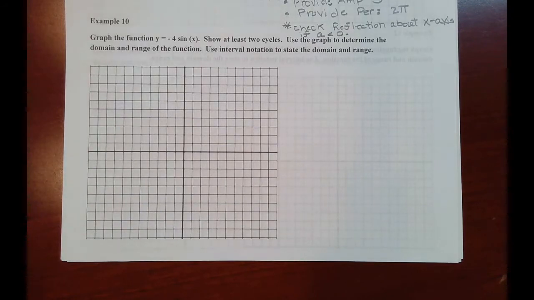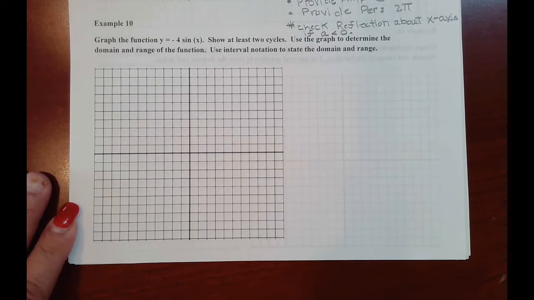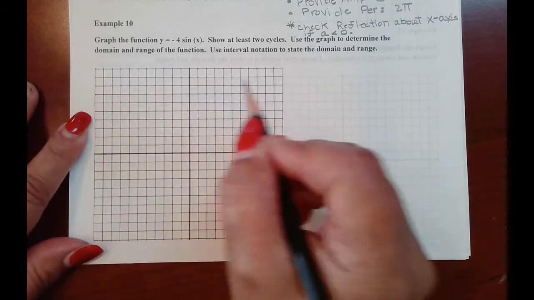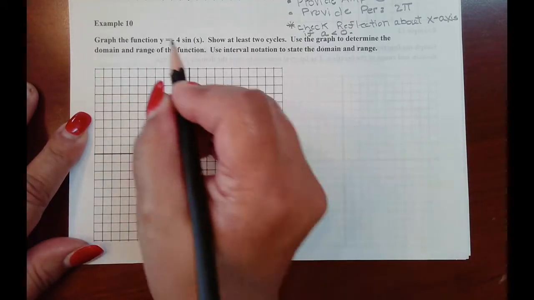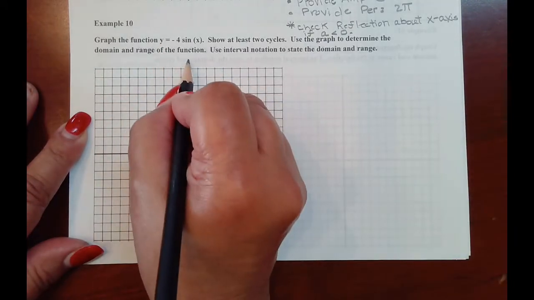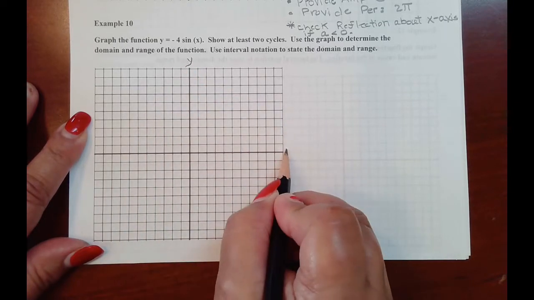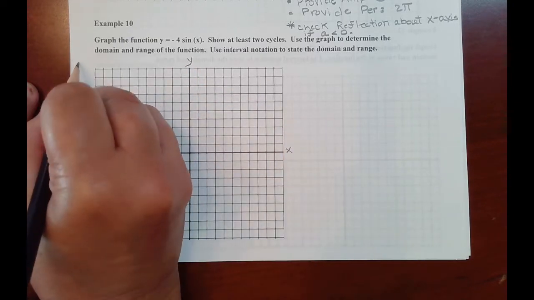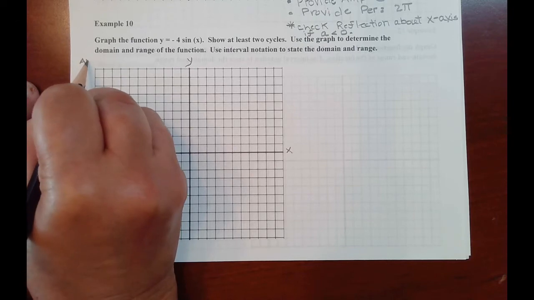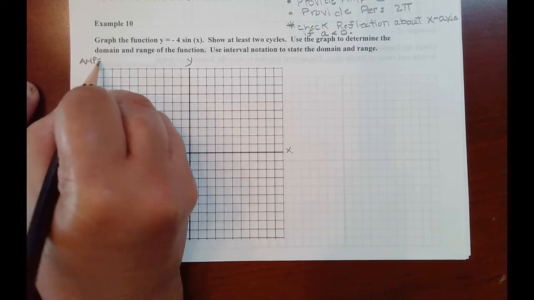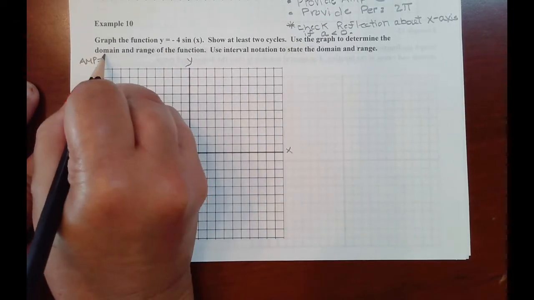Okay, so the next one we have is y is equal to -4 sine of x. Just to conserve room here, this is y, this is x. I'm going to do some of my work here. My amp is absolute.